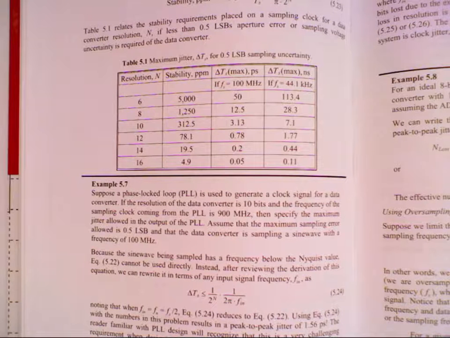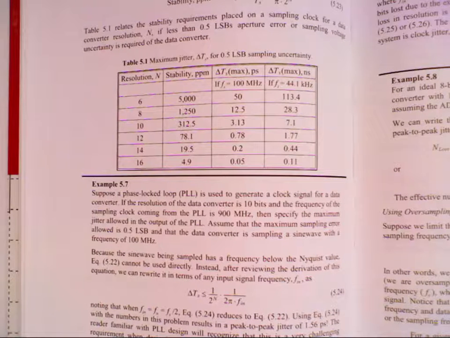When you average the clock pulses, sometimes a little early, sometimes a little late, your stability requirements in the clock jitter don't have to be as stringent. And so you can use a more jittery clock and still get good resolution.